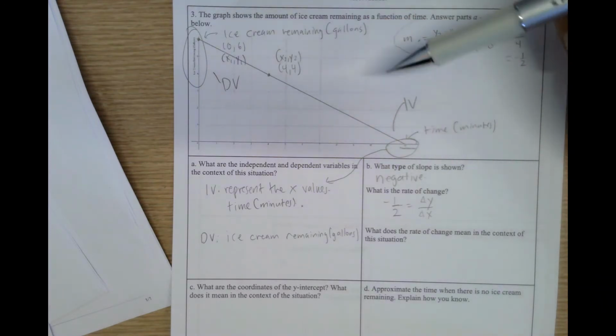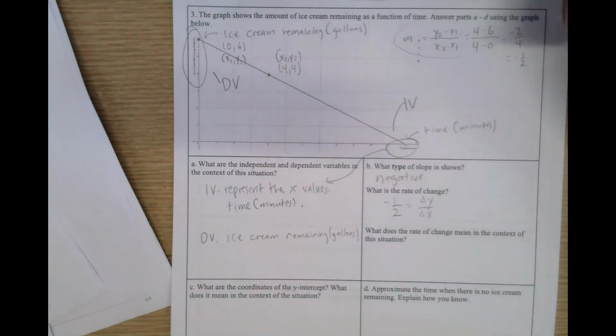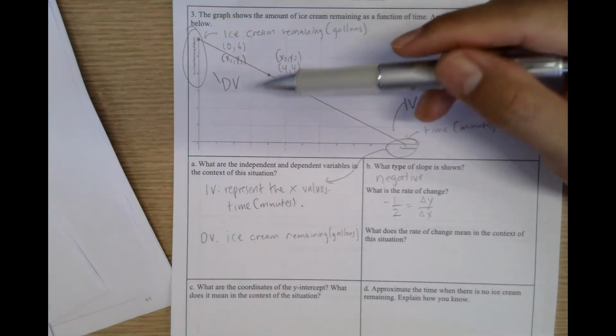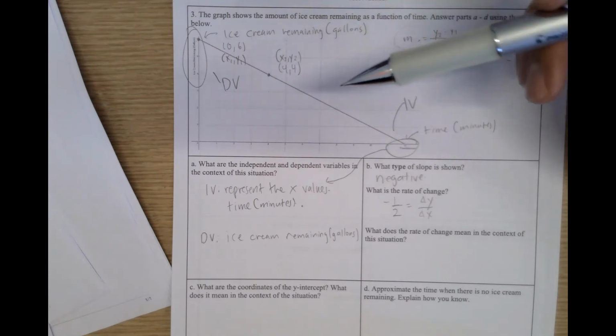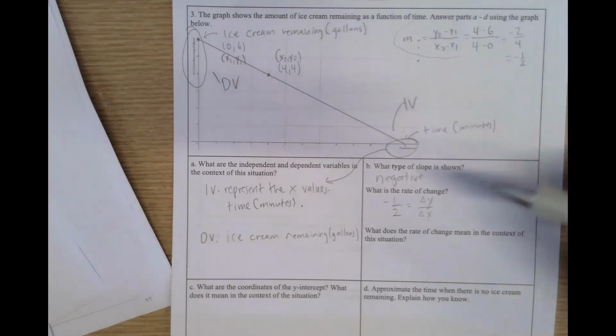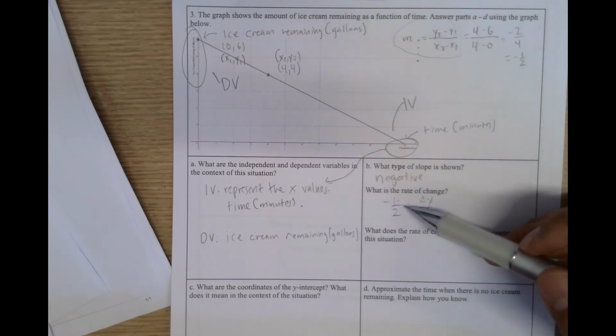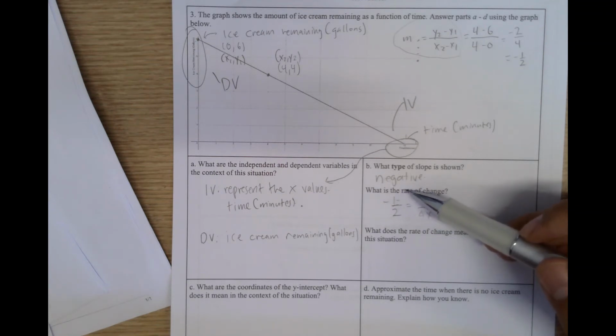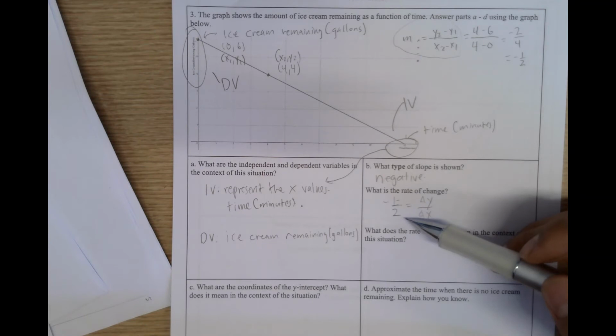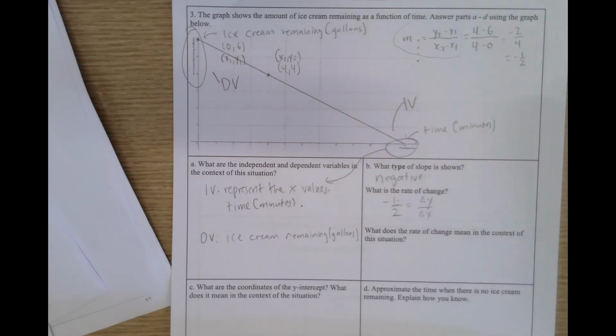And if you wanted to be more specific, you can say that you are actually losing a gallon of ice cream every 2 minutes. So again, the first number, the number on top, is telling us that 1 gallon of ice cream is decreasing for every 2 minutes that passes by. Okay, so if you wanted to be more specific, the numbers are telling us that 1 gallon of ice cream is decreasing every 2 minutes. Someone's either eating ice cream really fast or they're selling ice cream really fast, whatever the case.